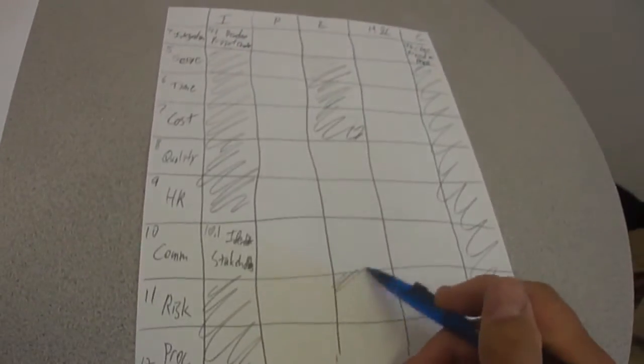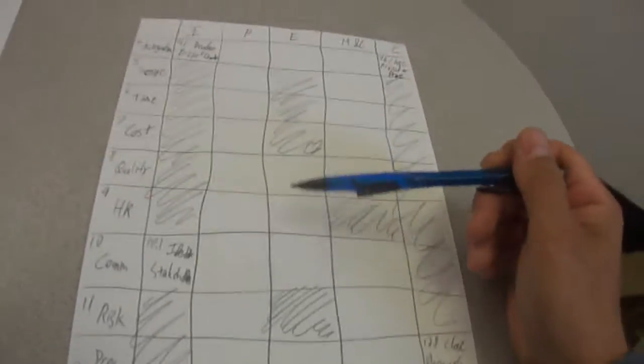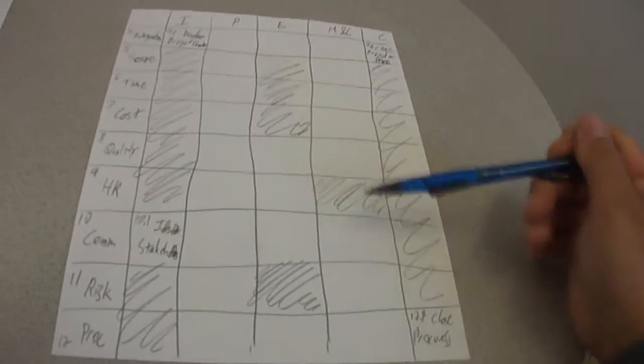And also for project risk management, there's nothing for executing, so you can fill that in. And also for human resources, there's nothing for monitoring and controlling, so you can fill that in. And now we've greatly reduced the number of squares that you have to focus on filling in.